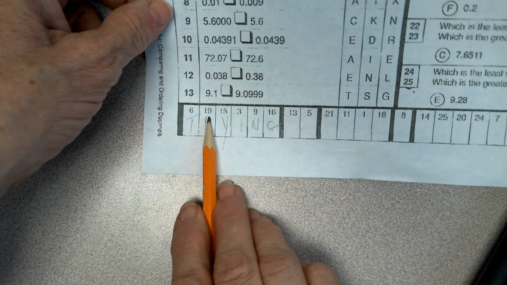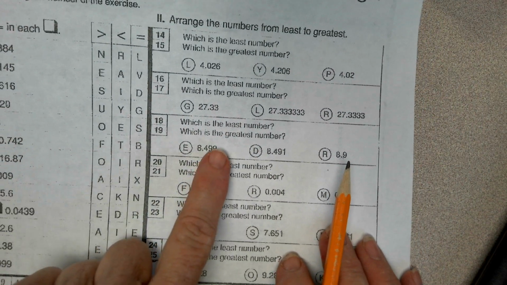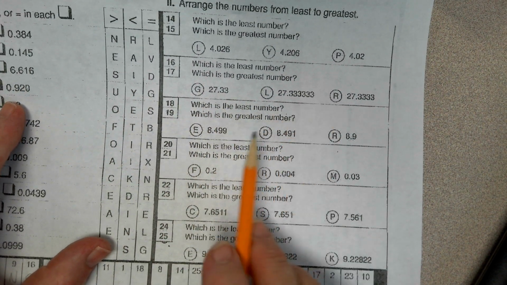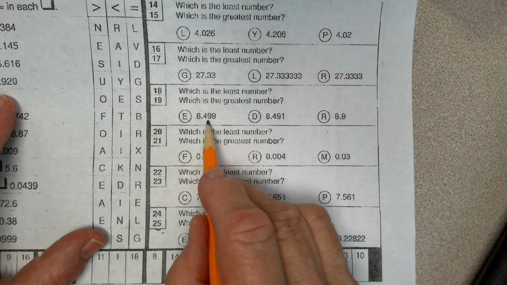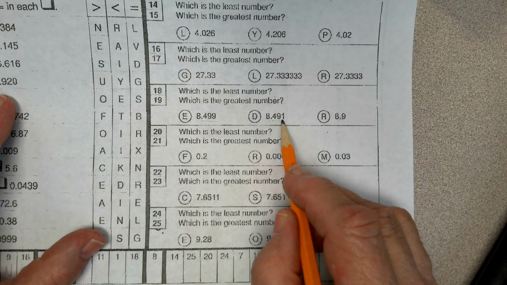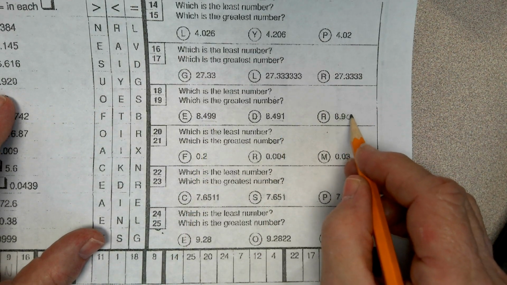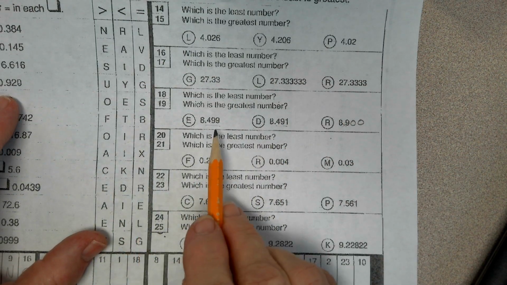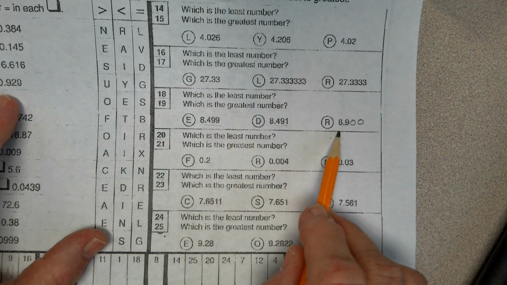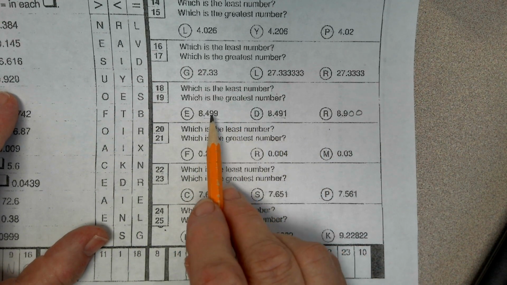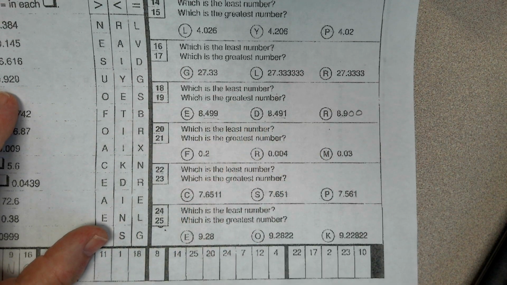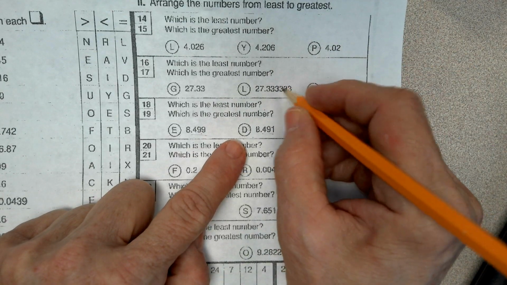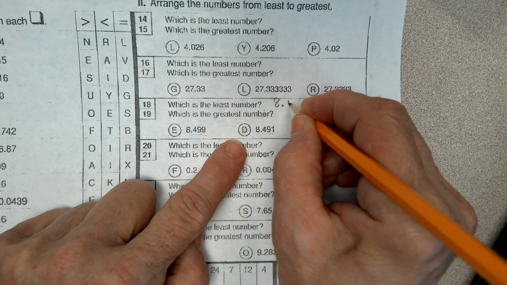So 19 is over here. So 18, which is the least number, which was, oh, by the way, on this one, three places, 1, 2, 3. Okay. So now I can compare. Which one was the smallest? The E, the D, or the R? The D. So I'm going to put my number. Make sure that you have your number because that's what I'm going to be looking at.